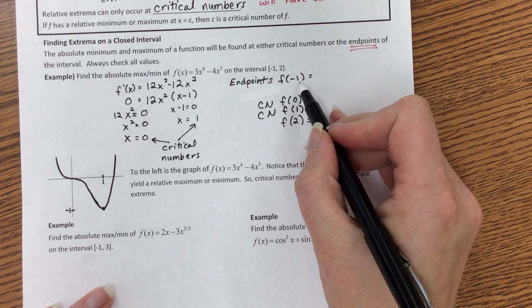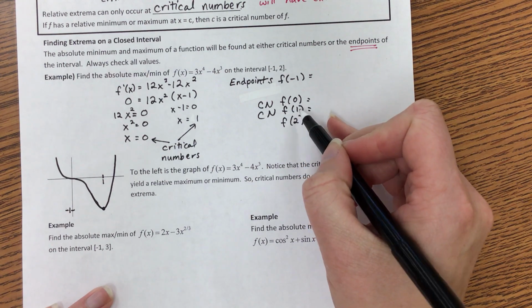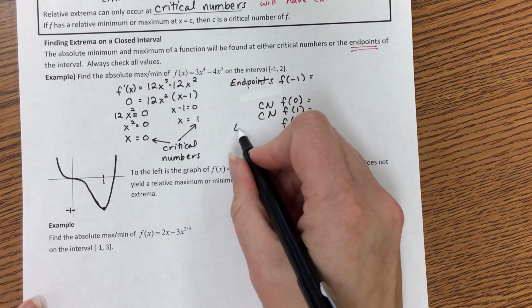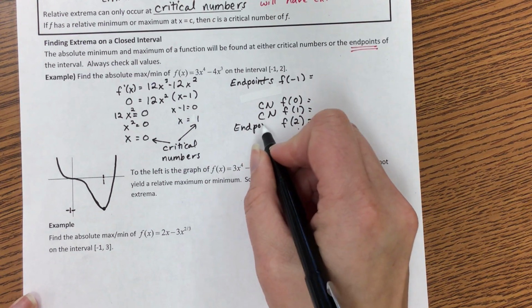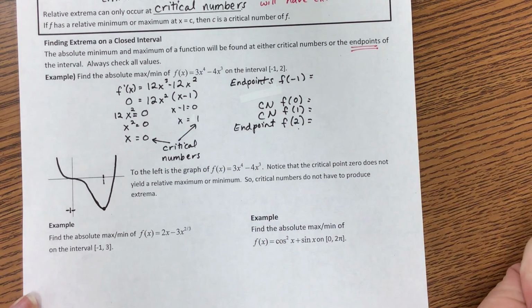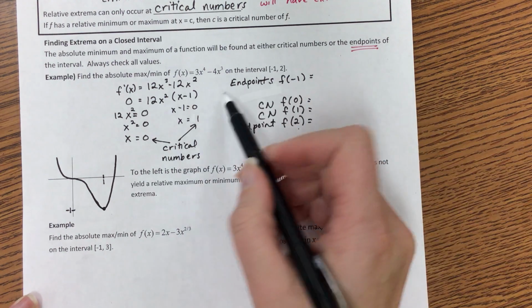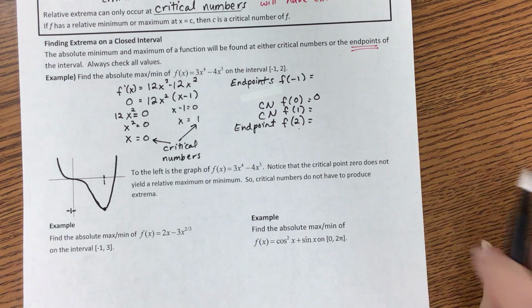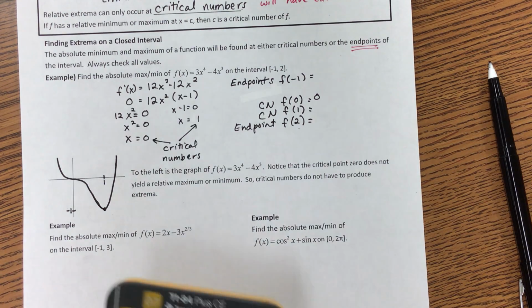All right, f of -1, f of 0, f of 1, which was our critical number, and then f of 2 because 2 was an endpoint. Okay, so we test all of those. Plugging in 0, we get 0. Let's use the calculator and save ourselves some time.